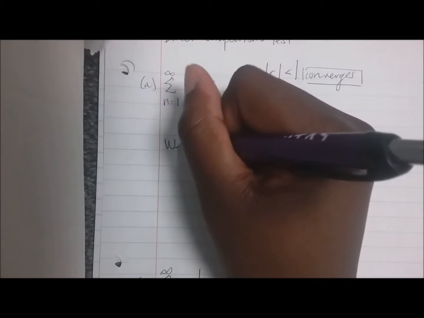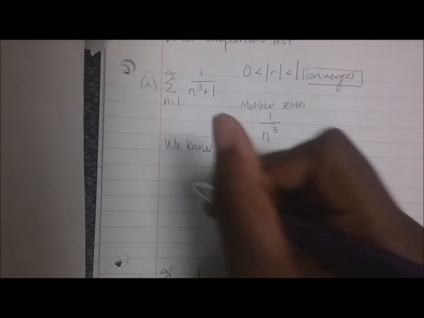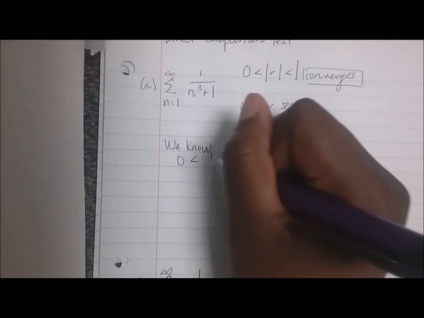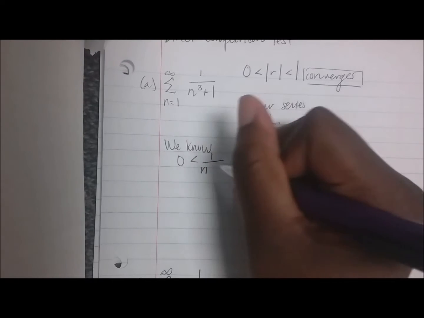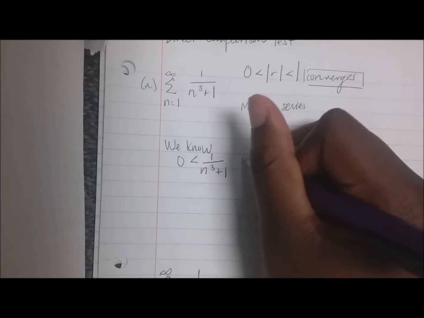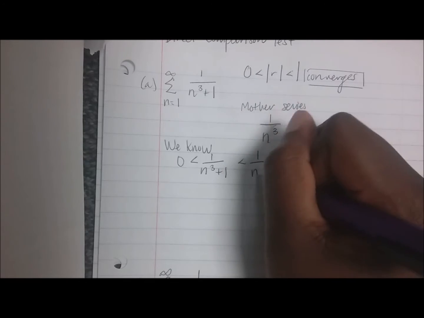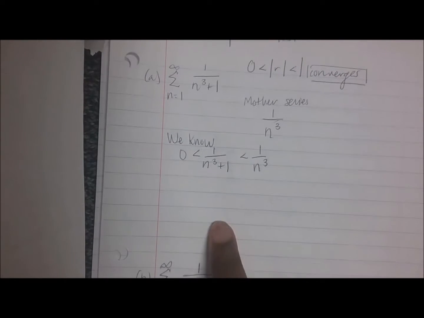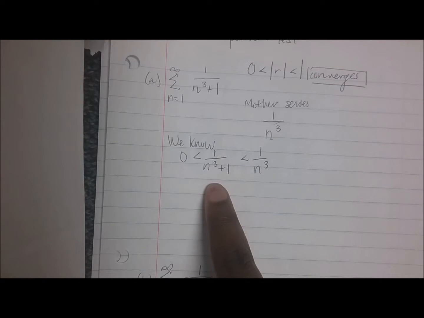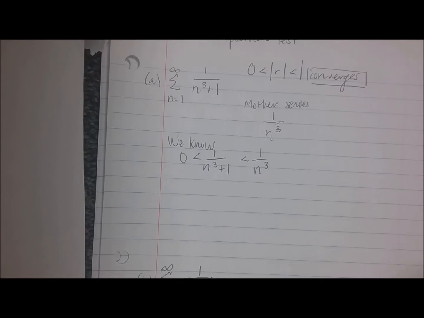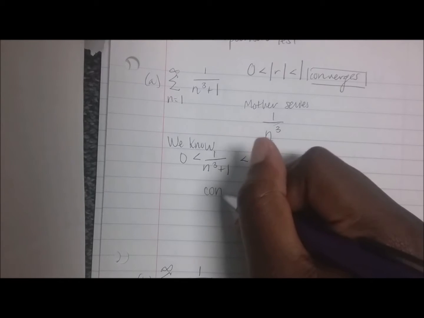So we know that when we plug in different numbers and such, 0 is less than 1 over n cubed plus 1, which is less than the mother series, which is 1 over n cubed. So based on this, because this is less than this, it must converge due to the direct comparison test, due to the rules. So it must converge.